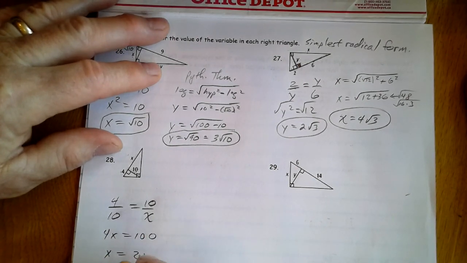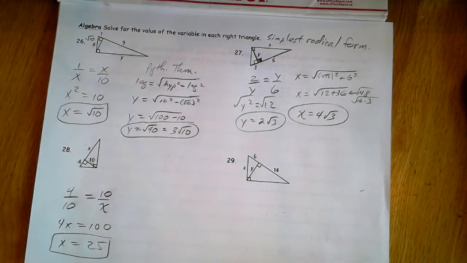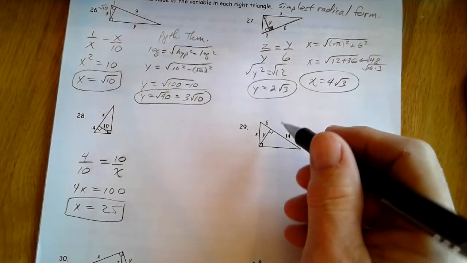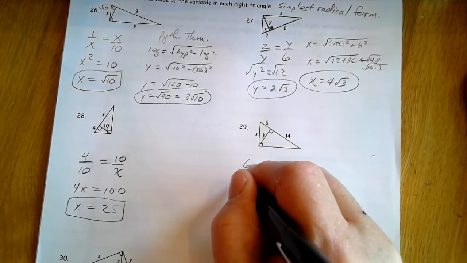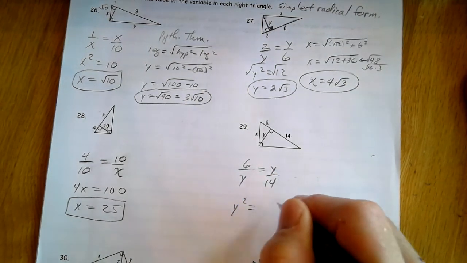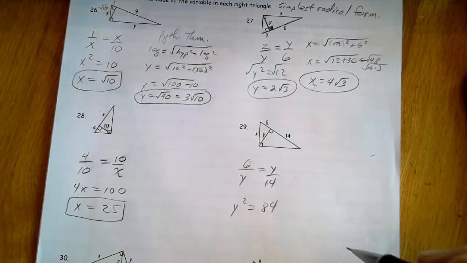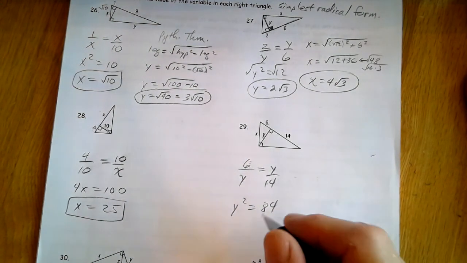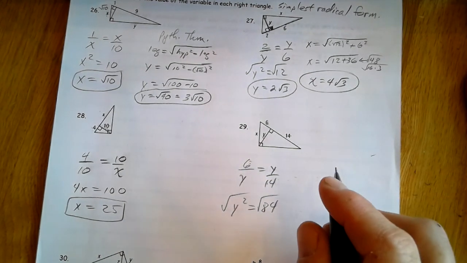4x equals 100, x equals 25. Done. Okay? Moving along. Look, 6y, 14. 6 is to y as y is to 14. Y squared equals 84. 6 times 10 is 60. 6 times 4 is 24. 60 and 24. Square root it.